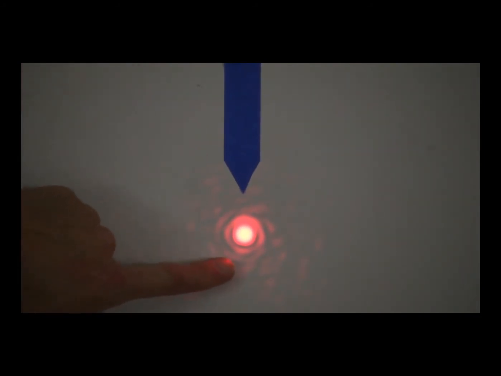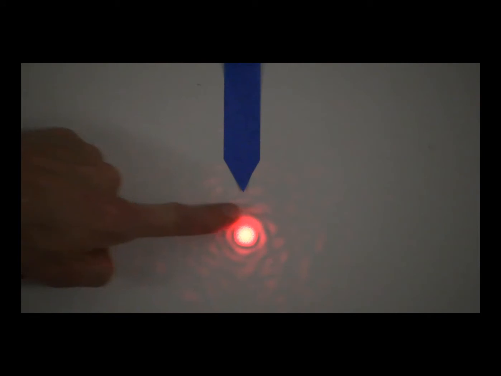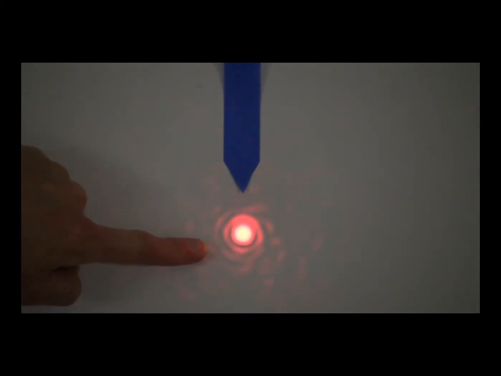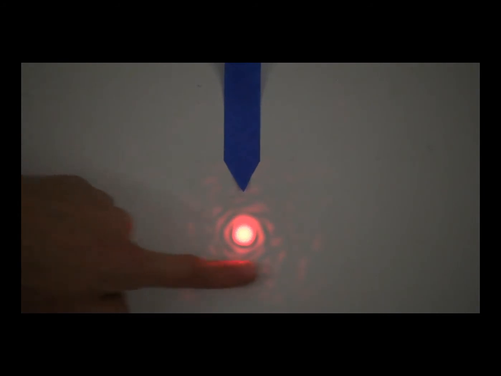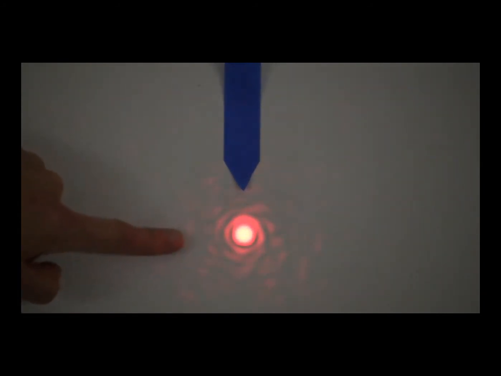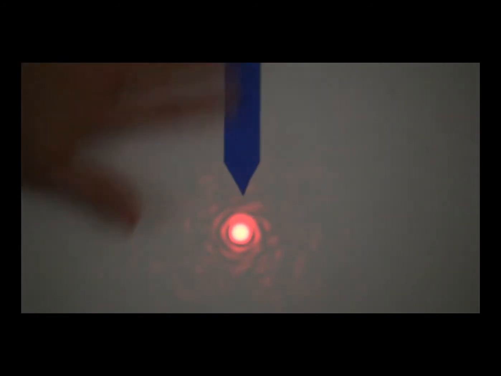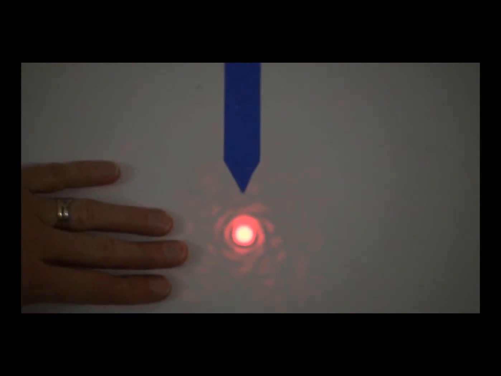What you notice is we get a circular pattern with a bright spot in the center, and hopefully you can see this. There is a dark circular fringe surrounding it, and then a bright fringe surrounding that, and then a dark fringe surrounding that. So we get a circular pattern of fringes.